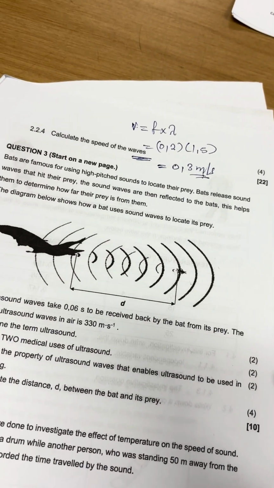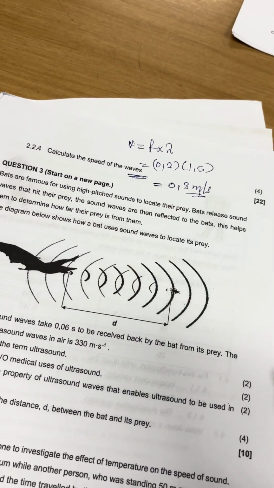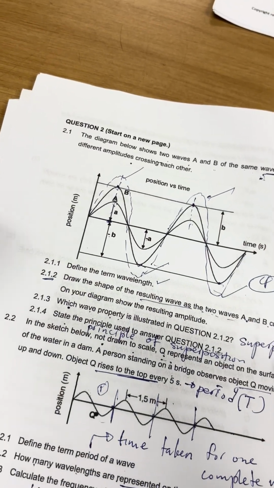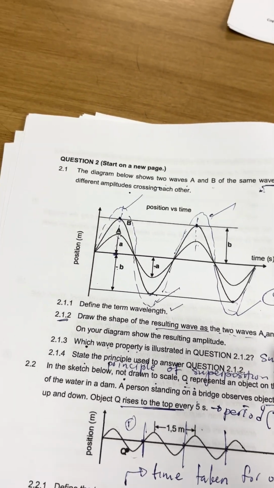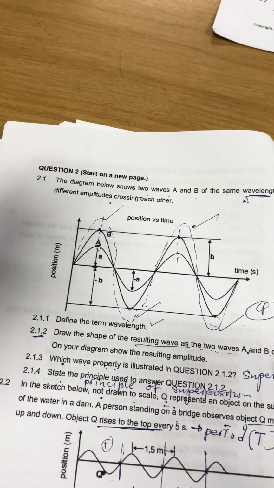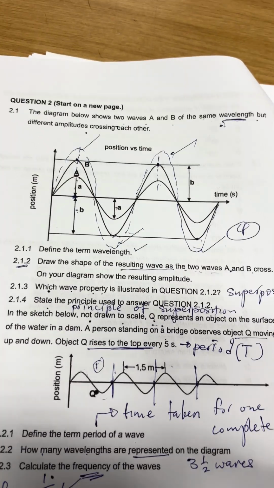So this is just an example. If you want to revise the topic, you should consider how to determine constructive interference, the definition of the principle of superposition, how to draw constructive and destructive interference, and how to calculate the resultant amplitude.